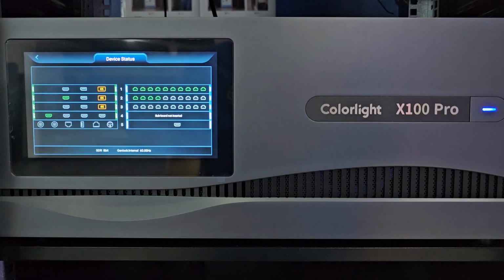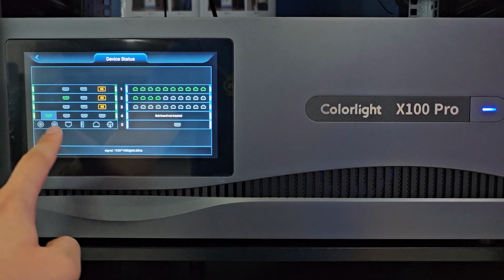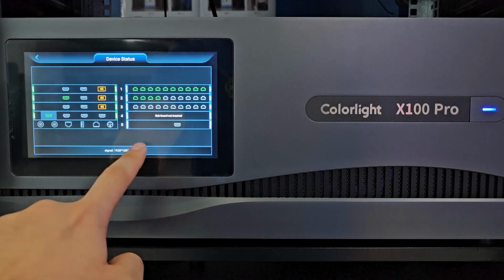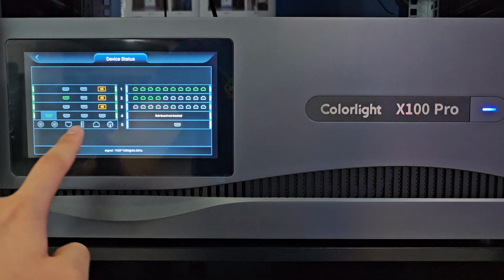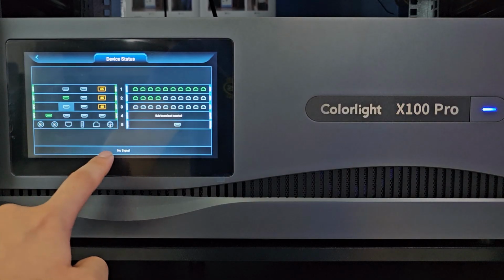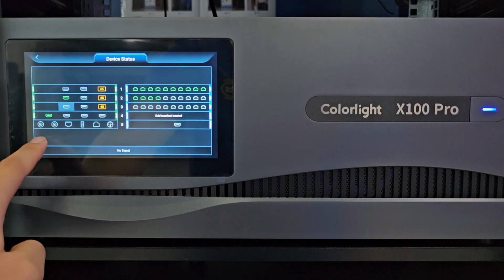If an input port has a green light, it means it's connected. When you click on a connected port, the details of the current input signal will be displayed at the bottom. If a port is grayed out, it indicates that it's not connected. Clicking on a disconnected port will show a no input message. At the bottom of the input card section, you can also check the status of the control card's connection.